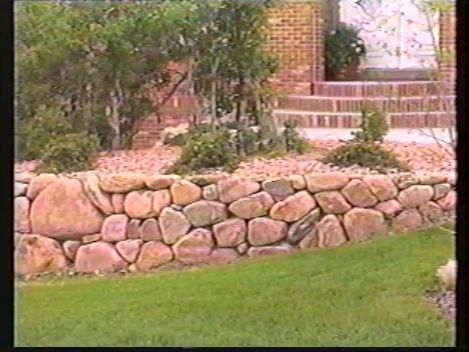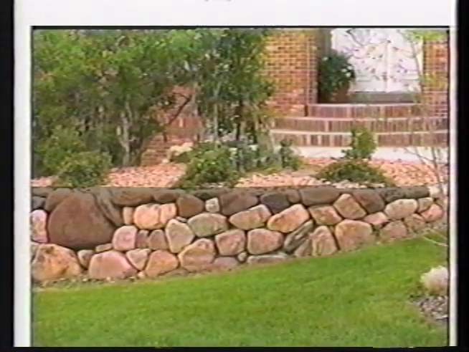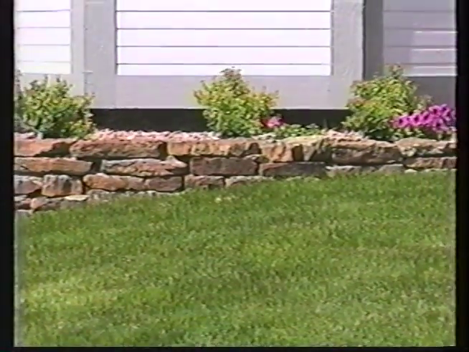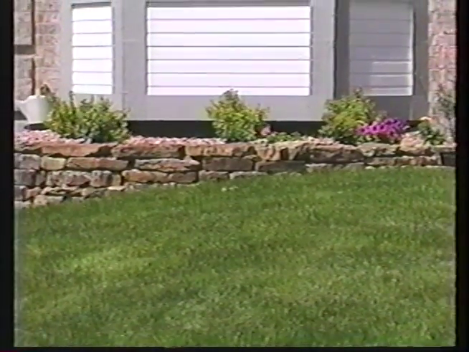The cap is the final course of the wall that finishes the wall both aesthetically and functionally. It should just touch the level string line that indicates the top of the wall. Do your best to make flat, very tight joints for the cap. Try not to use small stones as cap rocks, since they can be very unstable and easy to dislodge.